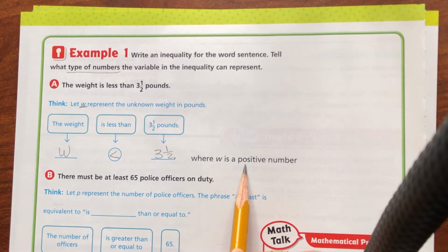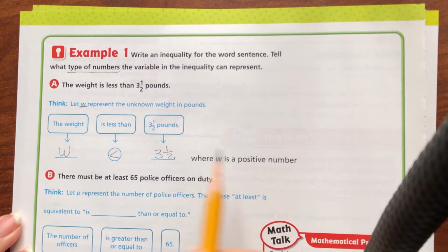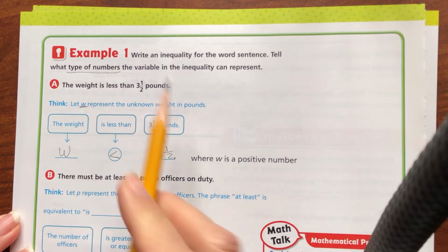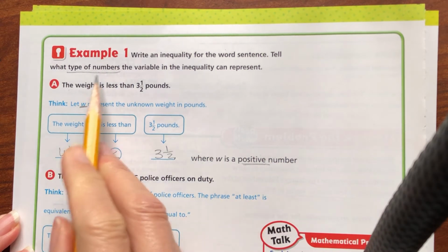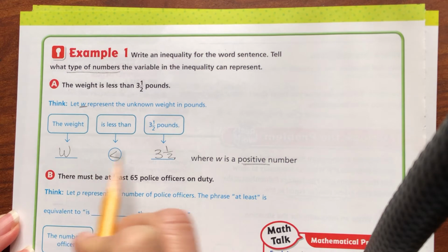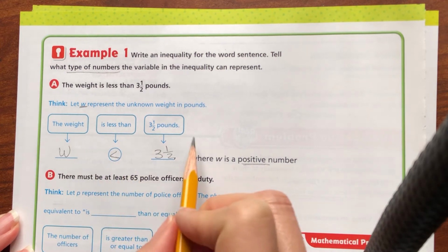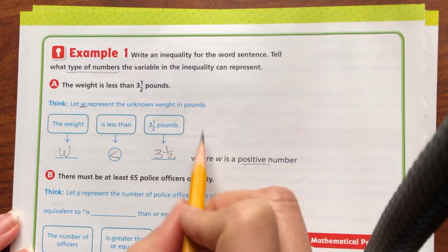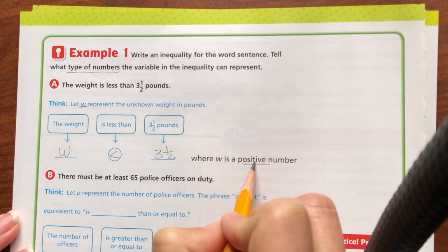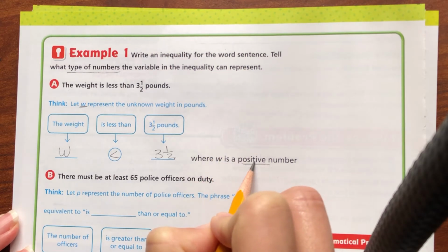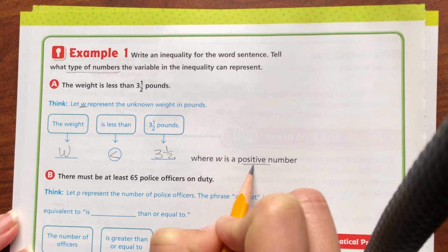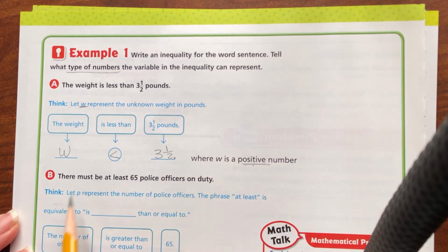Okay, so basically, that's the type of number. It has to be positive. Why is that? Can you have negative pounds? Can something exist and have negative pounds? No, that wouldn't make sense. It would have to be a positive number.